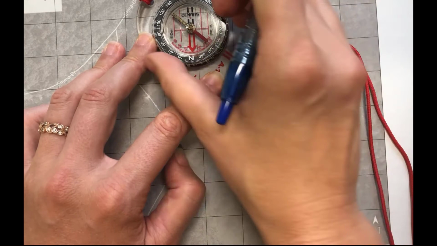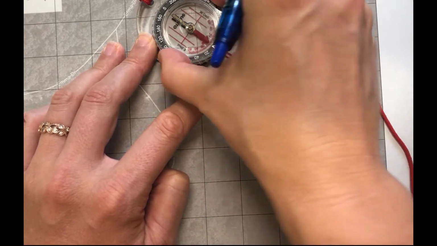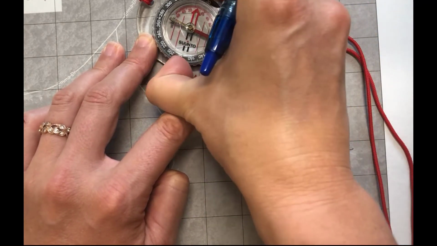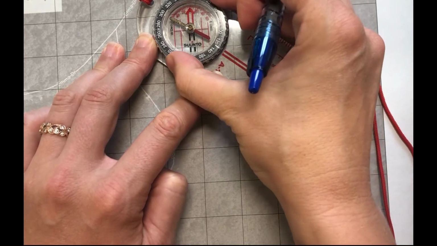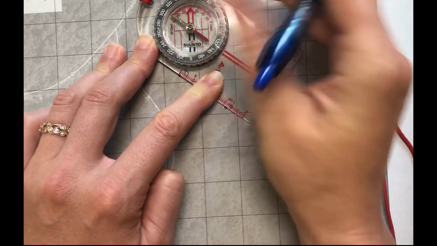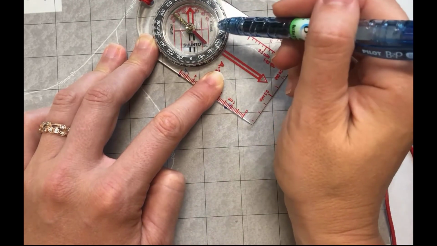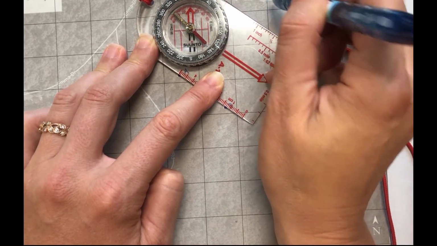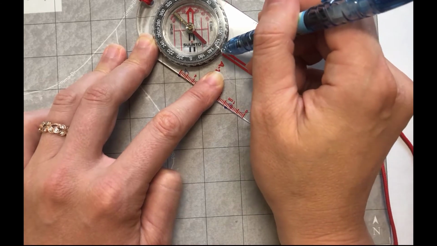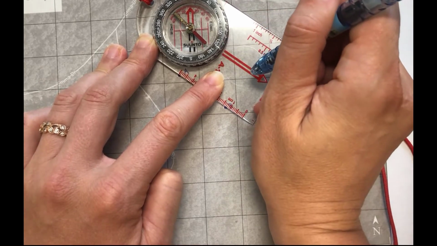And you can see that I need to turn this such that the arrow is now pointing north again. And those orientation lines here, those red lines in the back, are pointing north-south and align with the grid lines on the actual map. So you can see here it's about 128 degrees.